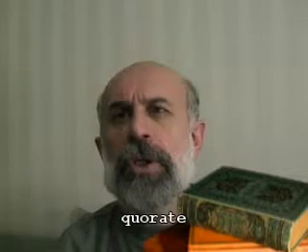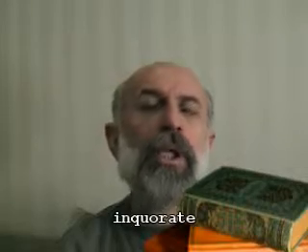Some examples of quorum in use include: The meeting could not be held because we did not have a quorum, or there were not enough members present to constitute a quorum. There are a number of other usages of quorum. One term, though, that you should make note of is quorate, which is the adjective form of quorum. So quorate is an adjective that describes a meeting that has enough members present to conduct business. For example, the meeting will be quorate if 2/3 of the shareholders are present. The opposite of quorate would be inquorate.